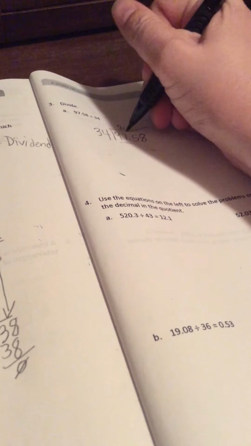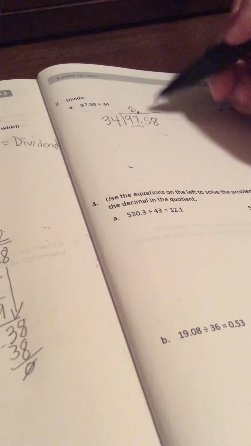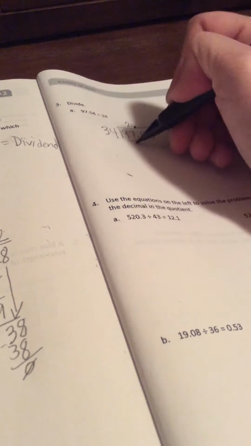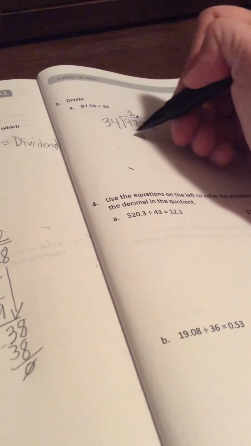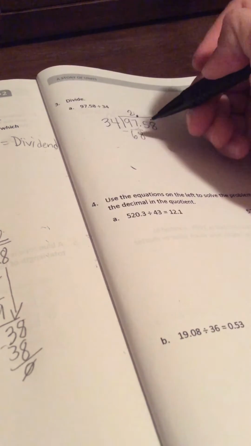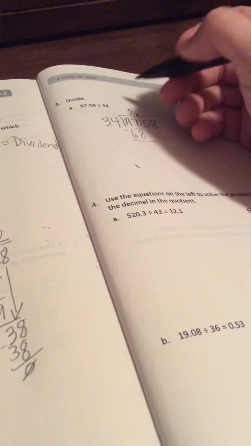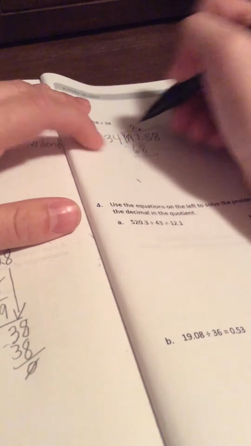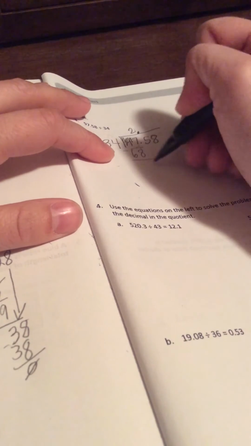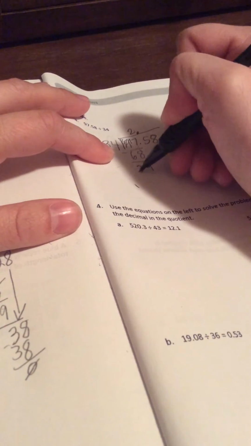Oh, and we forgot to put our decimal here, right above where it should go. 2 times 4 is 8. 2 times 3 is 6. And 29.